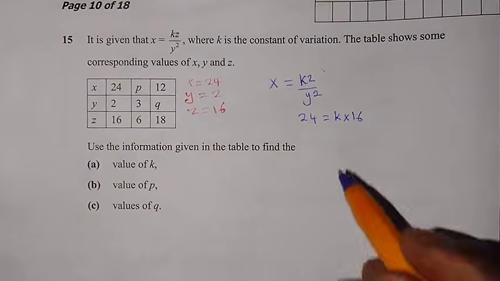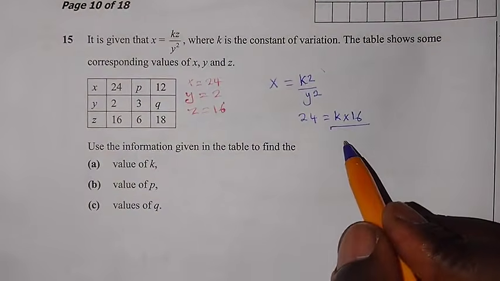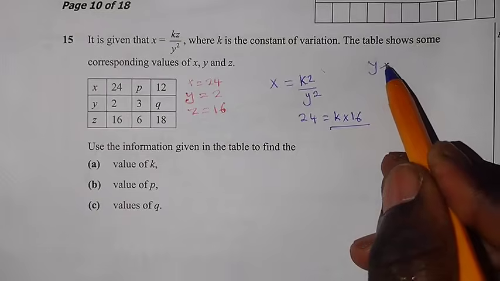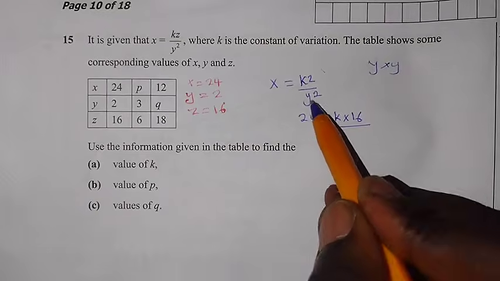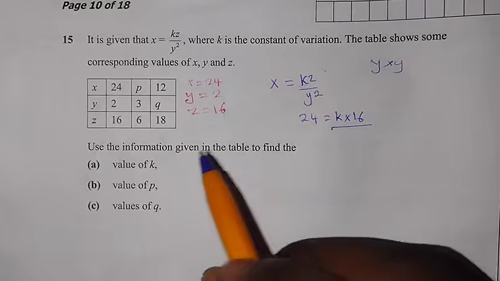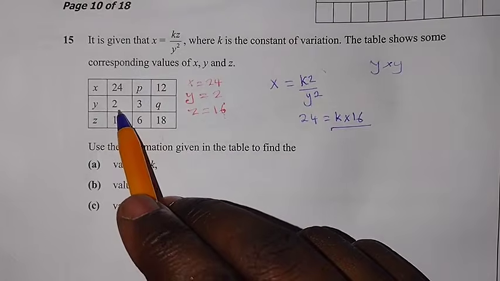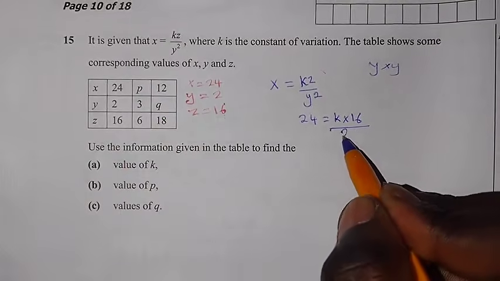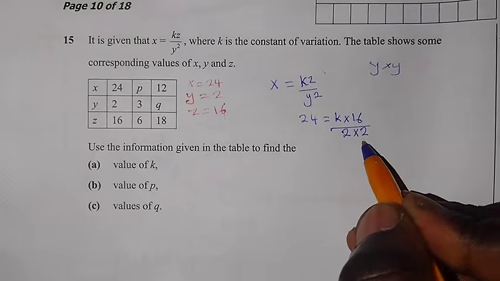Then we are going to divide by y squared. y squared means y times y. So where there is y, you are going to put a 2. This will be 2 times 2.